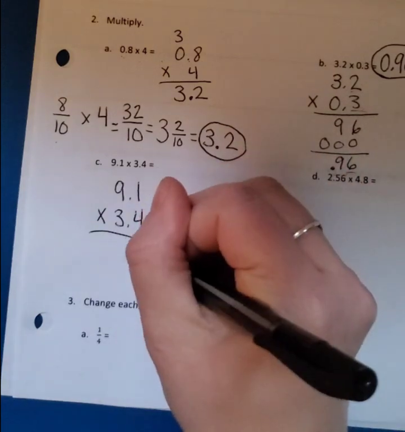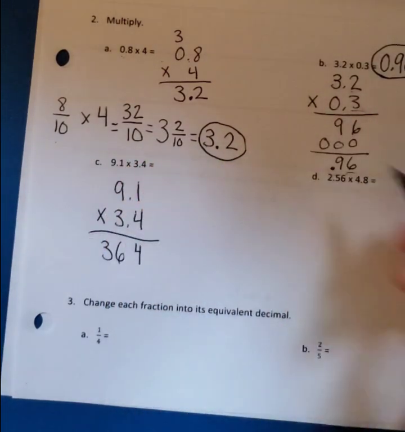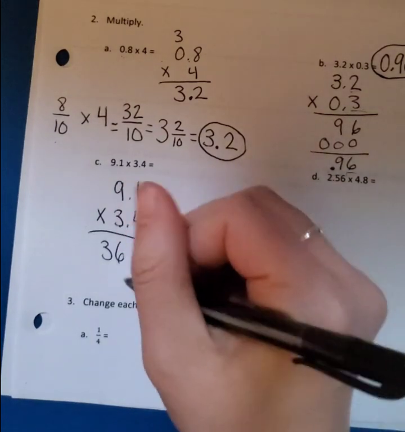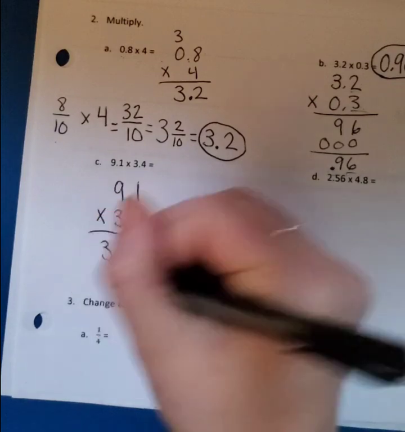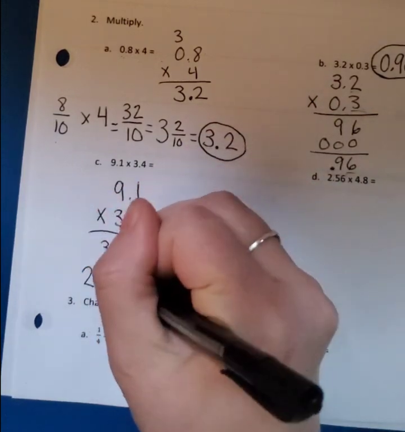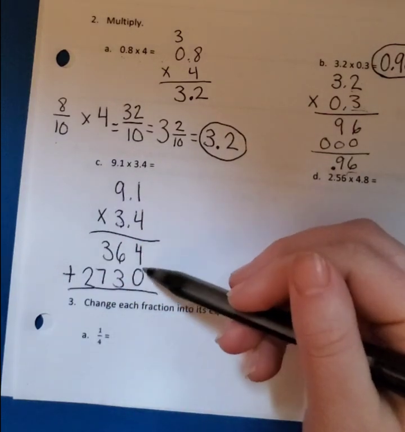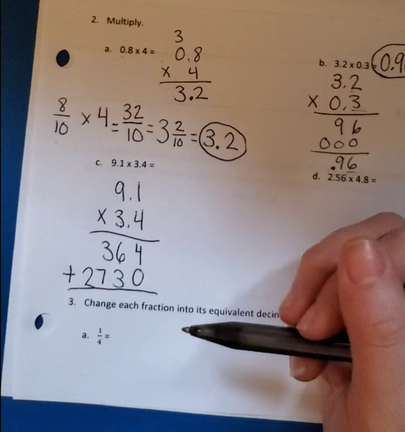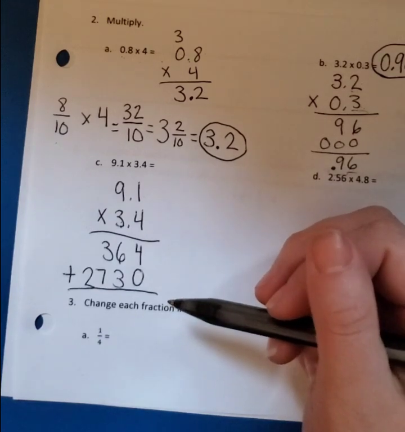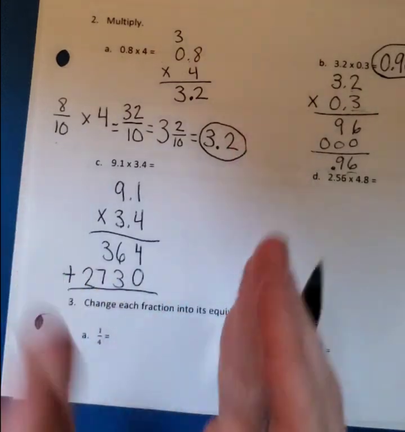1 times 4 is 4. 9 times 4 is 36. Now I'm going to the 3, so I'm going to the tens place. I need my 0. 3 times 1 is 3. 3 times 9 is 27. And I need to add them. Be careful when you set these numbers up that they are in a straight line and they're easy to add. Some of you today during the review were making them sloppy and you were getting the wrong answers because you were not stacking them nice and neat.